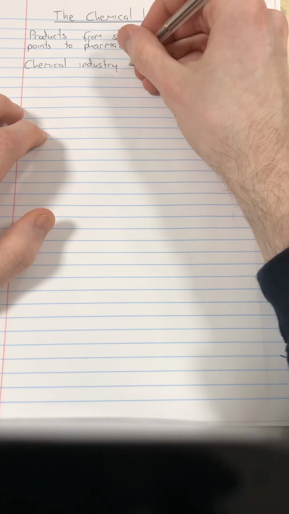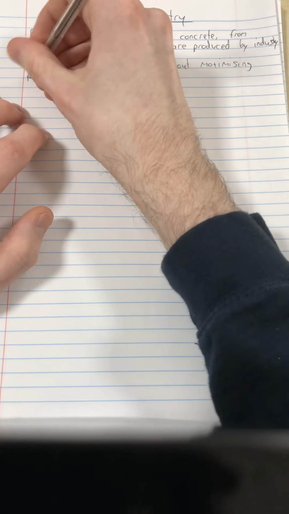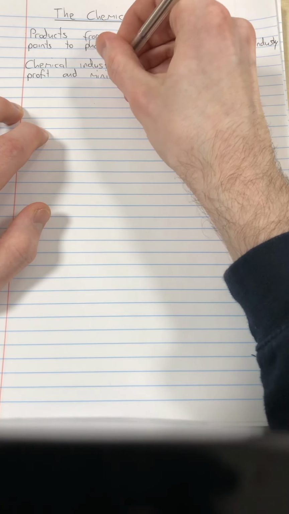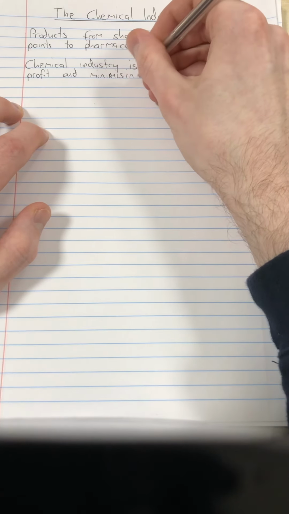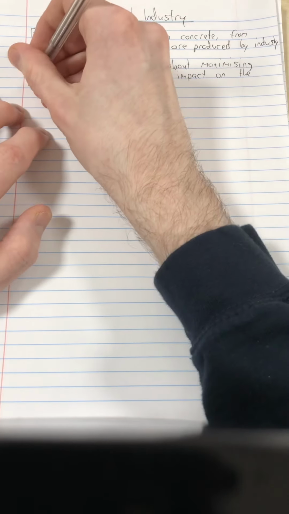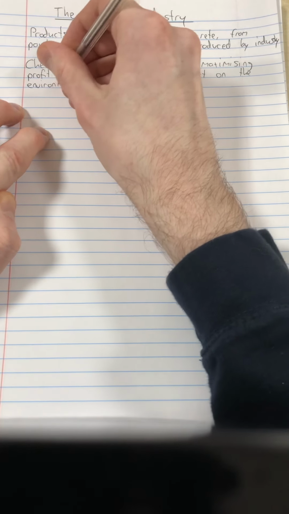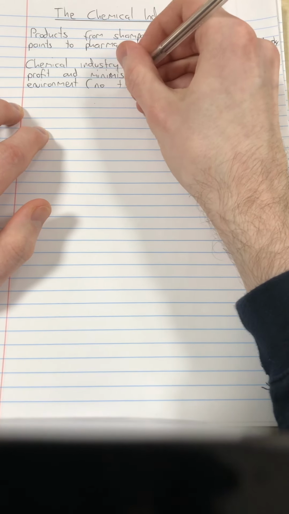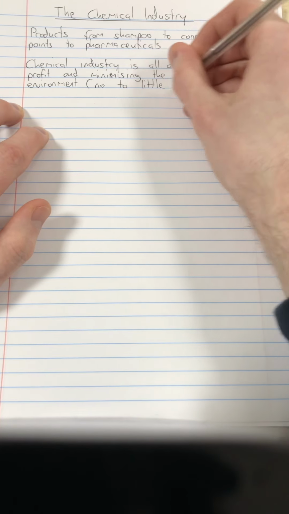So chemical industry is all about maximising profit and minimising the impact on the environment. So all that means is that they are producing no to little pollution.